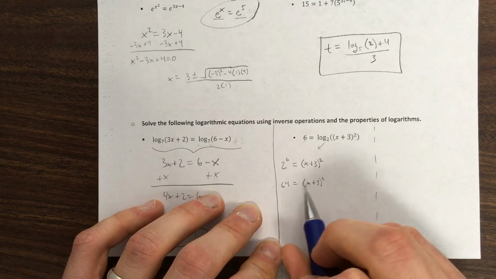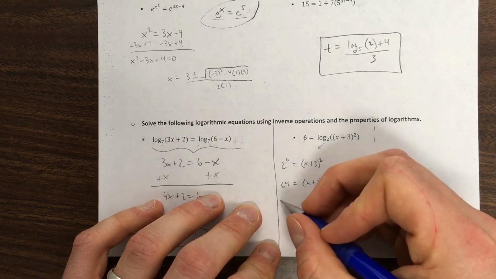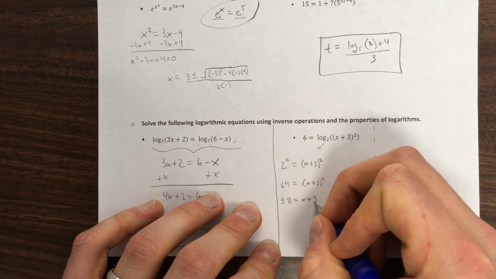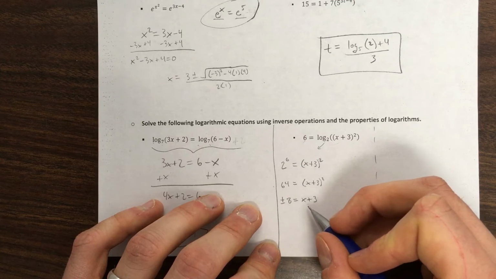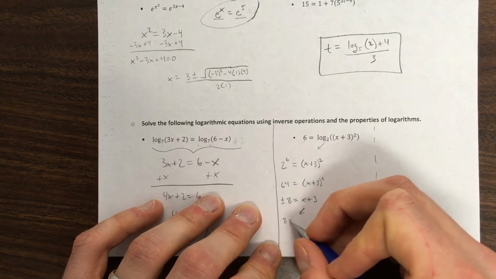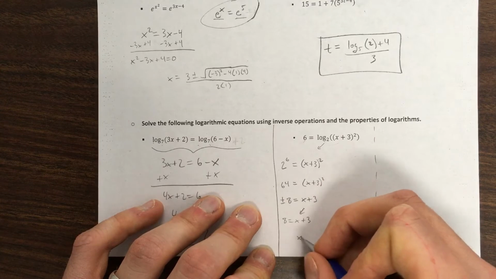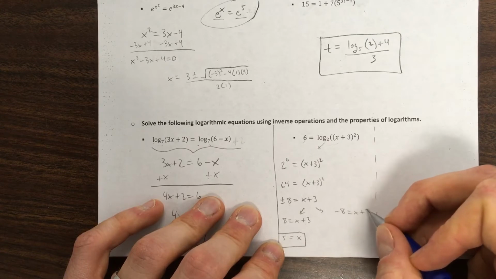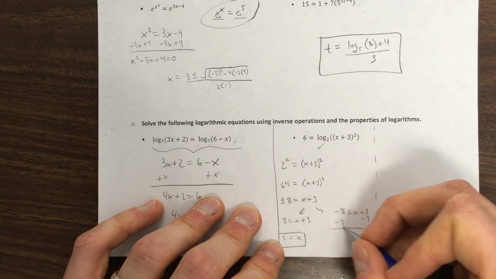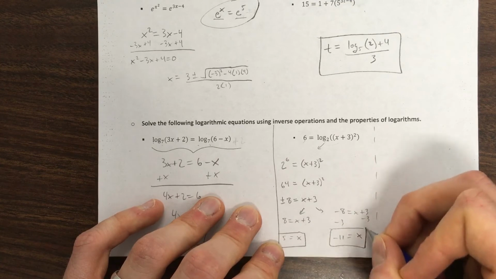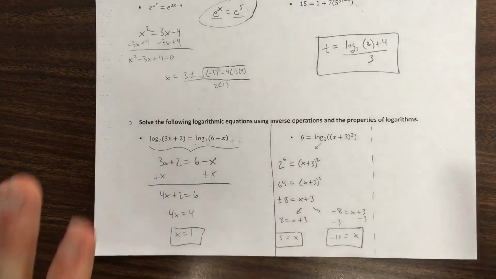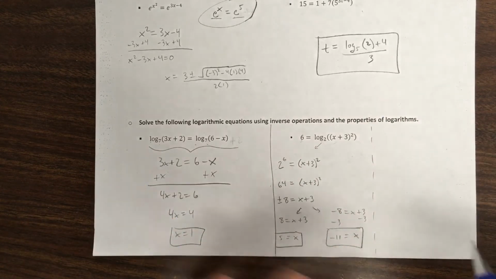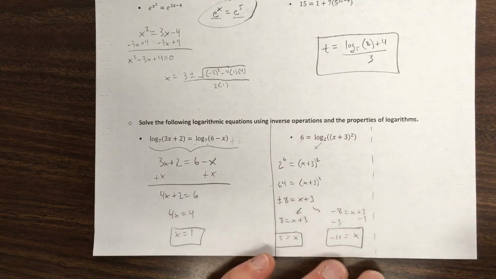If we take the square root of both sides to get x alone, get rid of the square, we do need positive and negative 8. If we do the positive 8, we have 8 equals x plus 3. Subtract 3, we get x equals 5. Negative 8 equals x plus 3, subtract 3, and x equals negative 11. So that is one way that we can change this to an exponential equation and solve. I recommend this way, and you'll see why in a second.